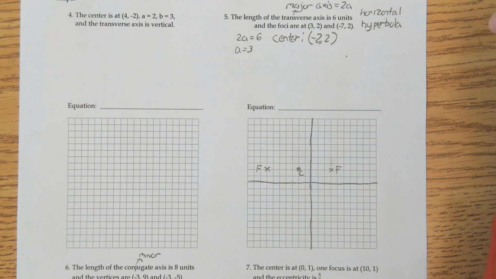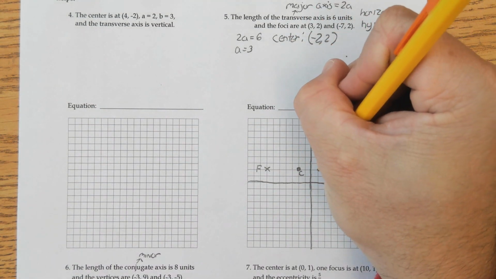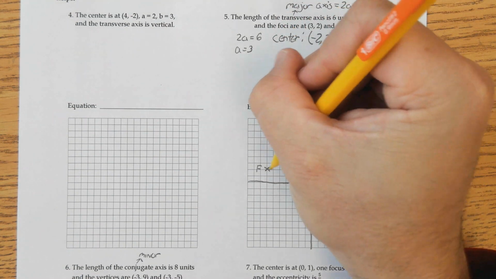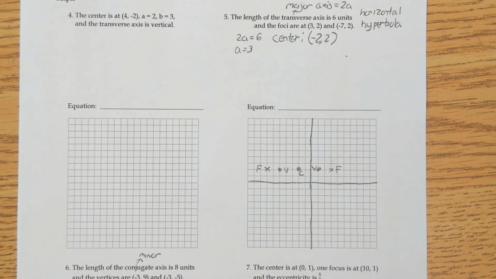And then if A is 3, that means we know our vertices as well. So A is 3, so we're going to go 1, 2, 3. Vertices. Again, guys, how do I know how to plot that? Because the foci and the vertices are always on the same axis. Always on the same axis. Okay?